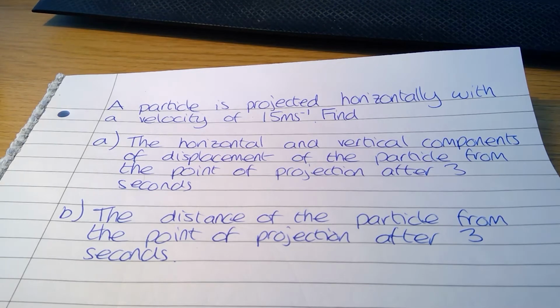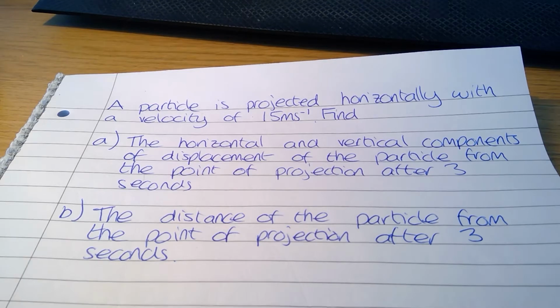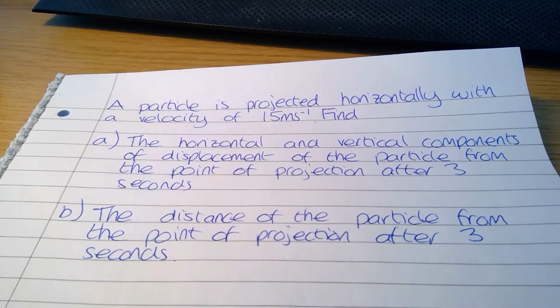Okay, so another example of horizontal projectiles. We've got a particle projected horizontally with a velocity of 15 meters per second. We want to find the horizontal and vertical components of displacement of the particle from the point of projection after 3 seconds, and then from there we'll be able to calculate the distance of the particle from the point of projection after 3 seconds.